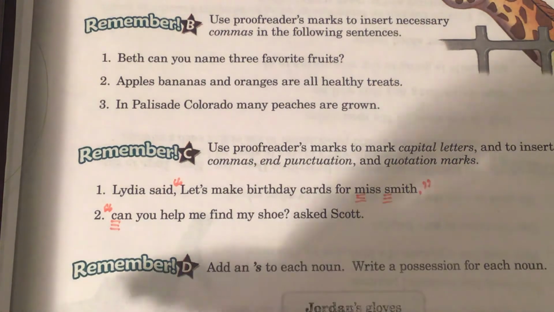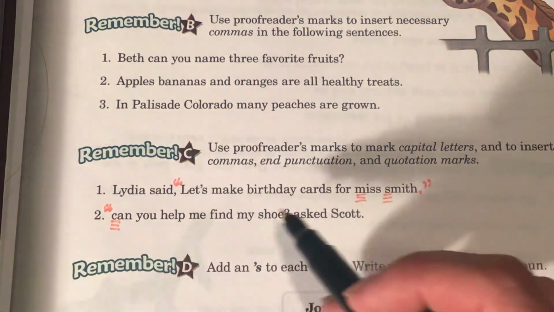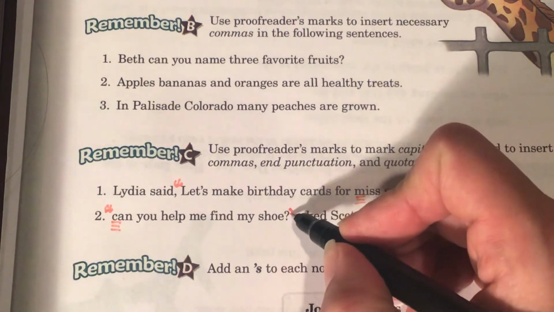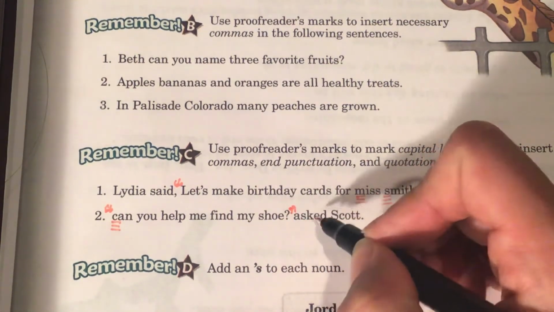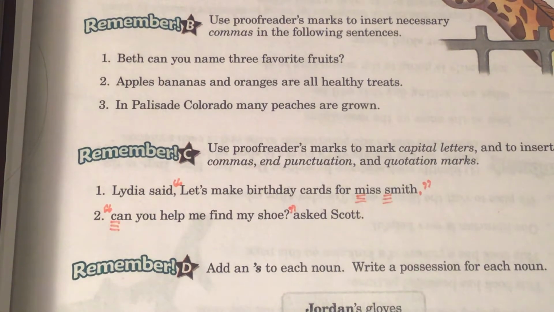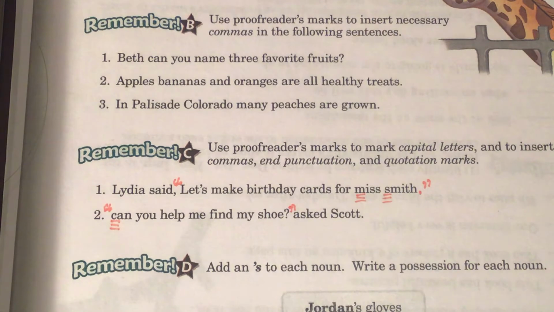Now we have to always have the ending quotation marks that go after the punctuation. So we're going to put them right here between the question mark and the word asked. That one was a little harder. You guys are really good at recognizing when quotation marks are used correctly or not. It's just a little bit harder to do it on your own.